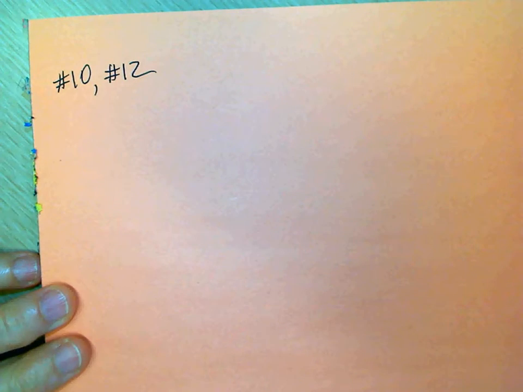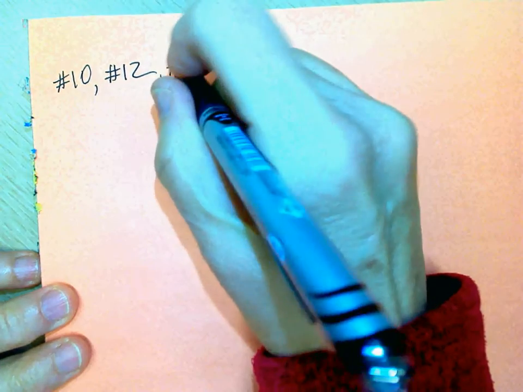Do we have any homework questions from permutations, arrangements of distinct objects? Number 10. Anything else? Number 12. Okay. Number 13. Okay. So let's take a look at these. Let's look at number 10.